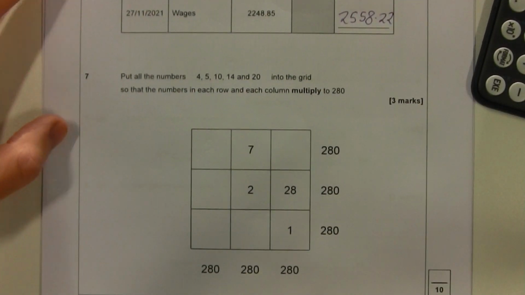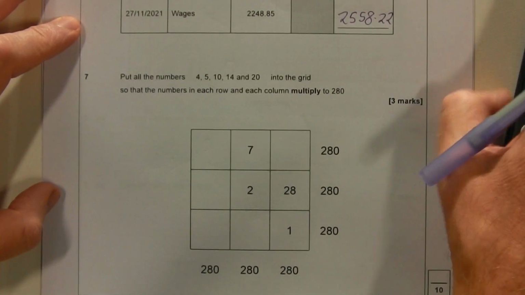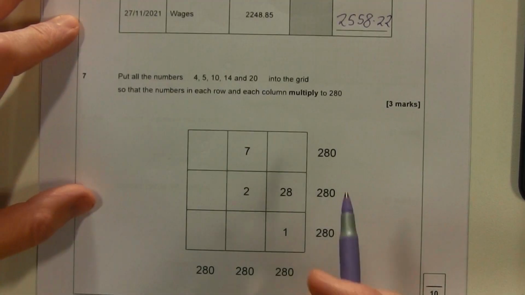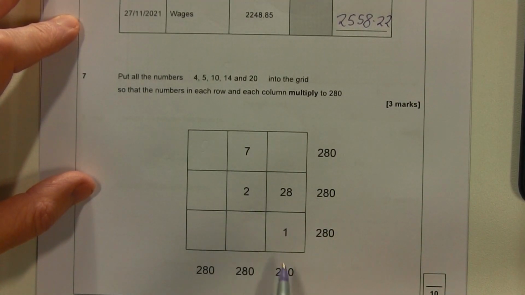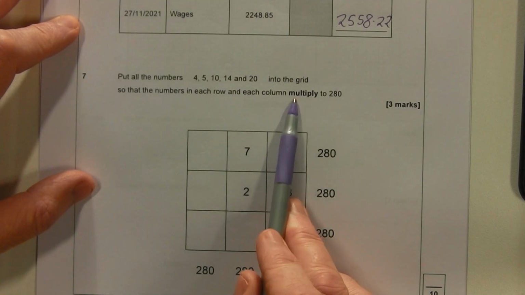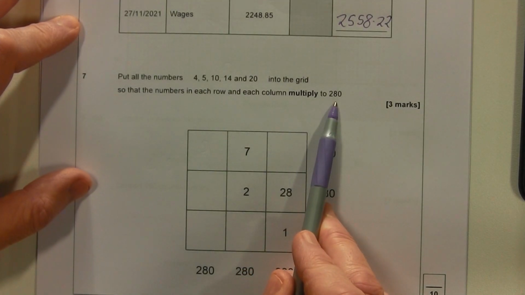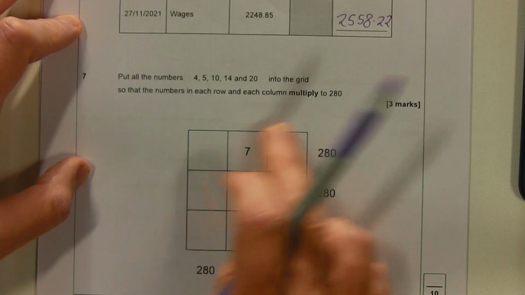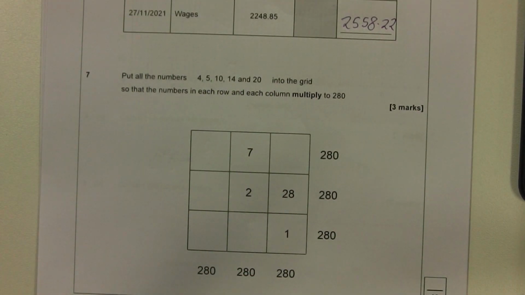Question 7, well, if any of you have ever tried a Sudoku or some other similar kind of puzzle, you might be used to these. So we've got some numbers in place already, and every column and every row will multiply to 280. And we've got these numbers left, 4, 5, 10, 14 and 20 to use in those spaces. We can only use each one once.